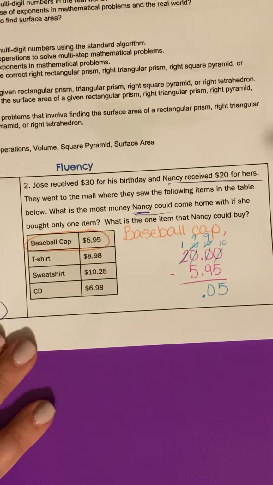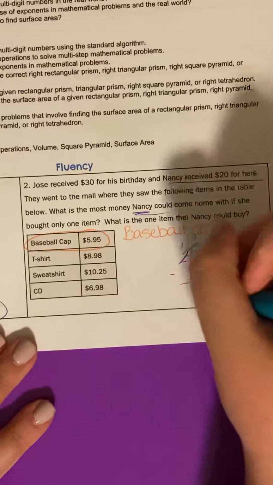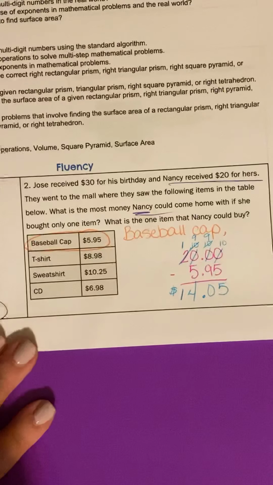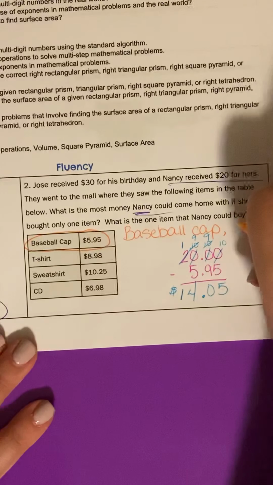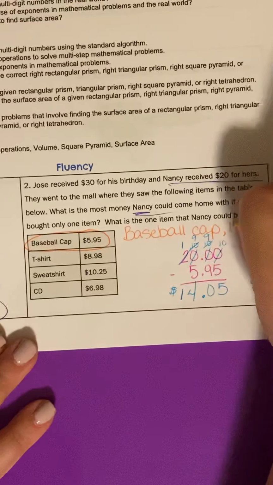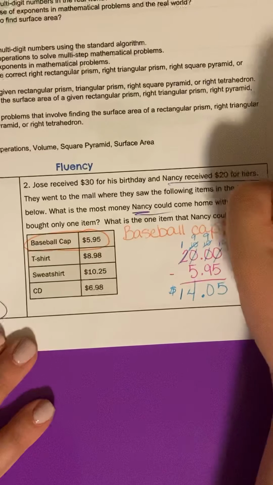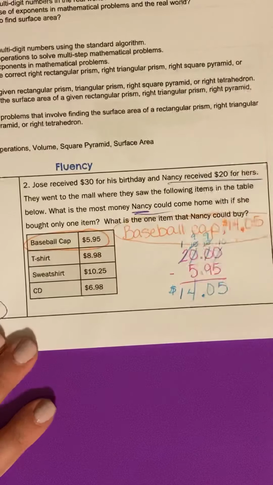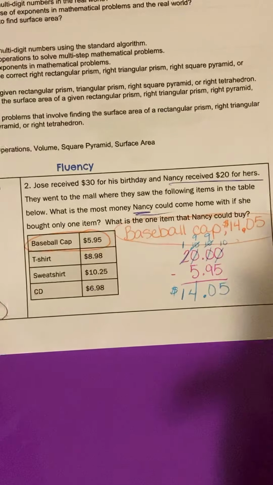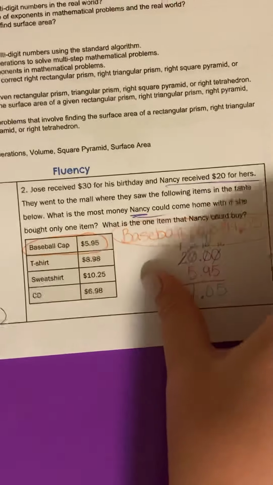Not 5 minus 9. 9 minus 5 is going to be 4. And 1 minus 0 is going to be 1. So $14.05 is what she will be coming back with. So you can put your baseball cap and then 14.05. You can put the dollars if you like. However you want to enter that is absolutely fine. All right, again, you can pause, you can rewind, whatever you need to do.